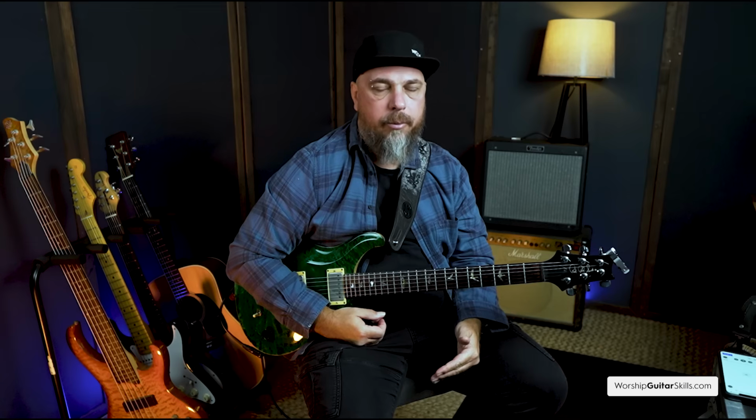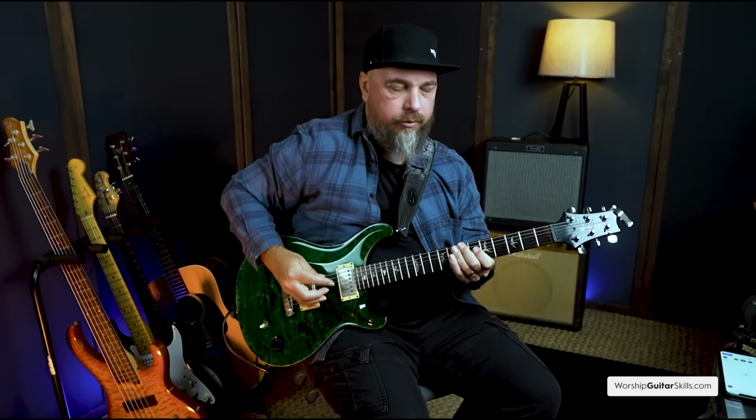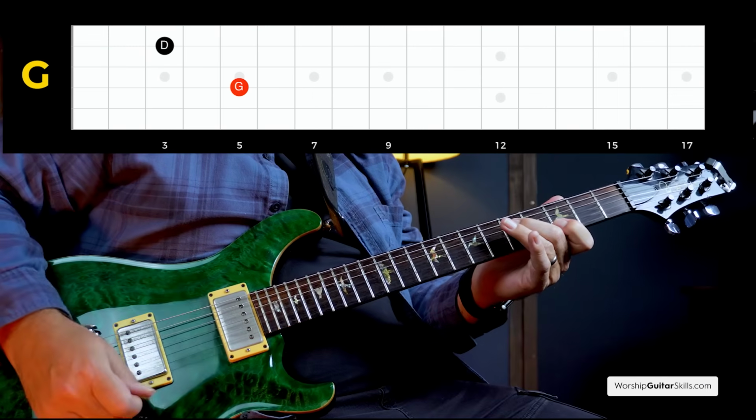What I'm going to do is just fire up the track real quick and play an example for you so you can see these shapes in action. And then afterwards we're going to take a little bit of time and deconstruct the thinking behind it and how to use these tools in your playing. Let's check it out. 4, 5, 6.